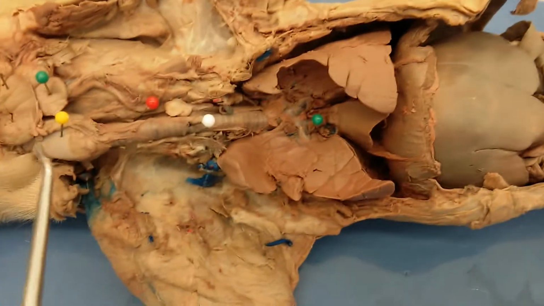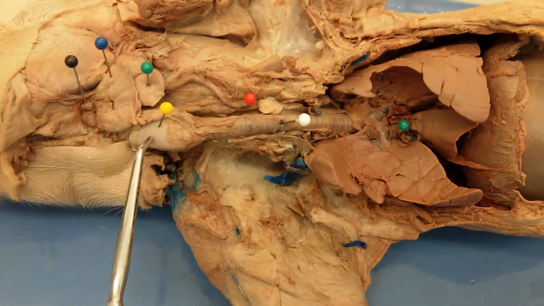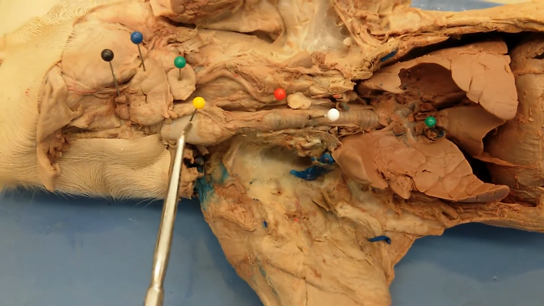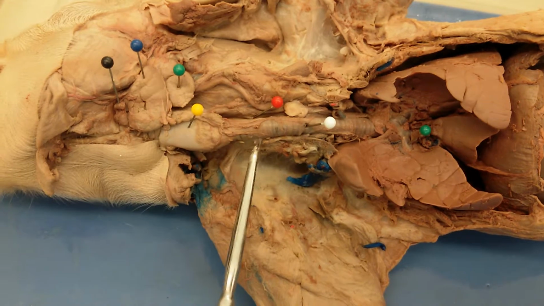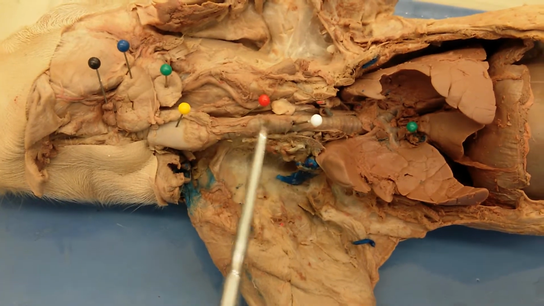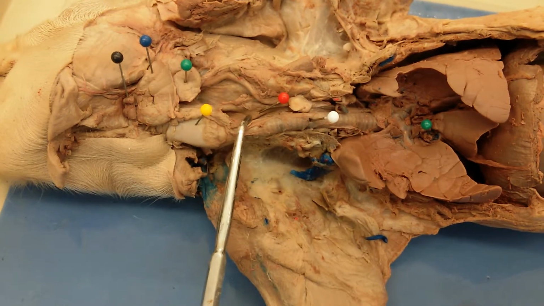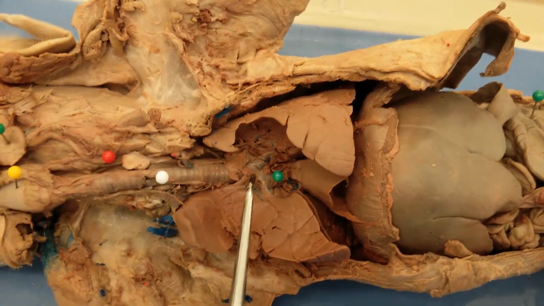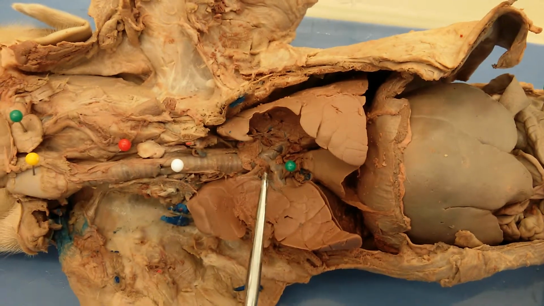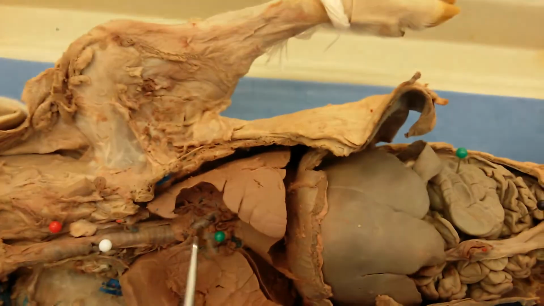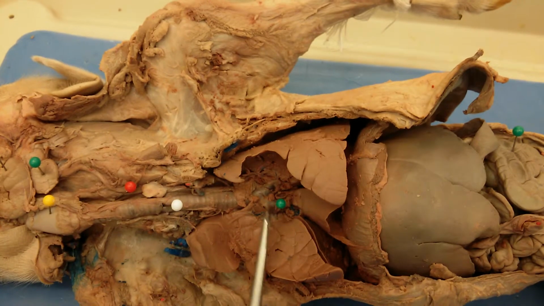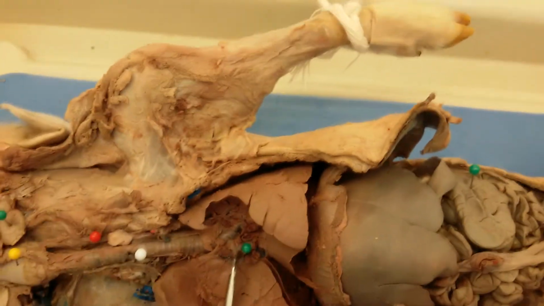Now in pig number 2, again, you're going to see the thyroid cartilage. This is the larynx, and then cricoid cartilage and the C-shaped cartilages of the trachea, and then right here is the esophagus. And then here I removed the heart to expose the split of the trachea into the two main bronchi.